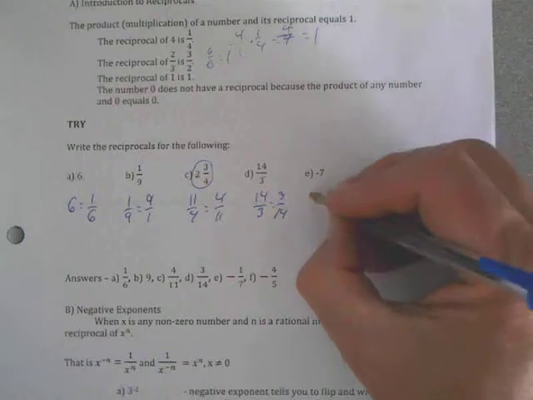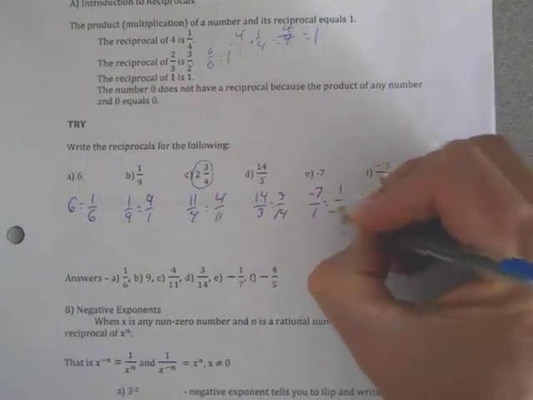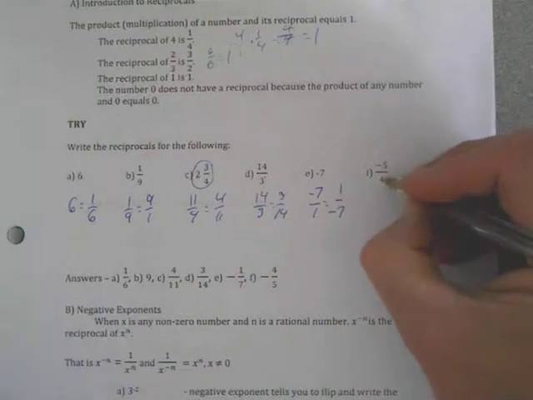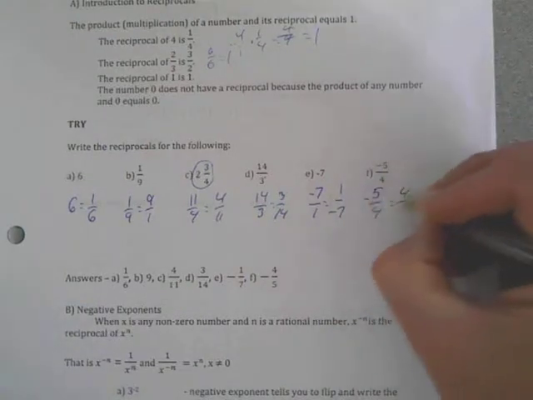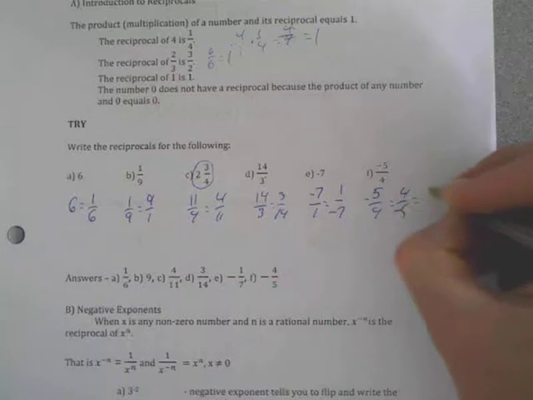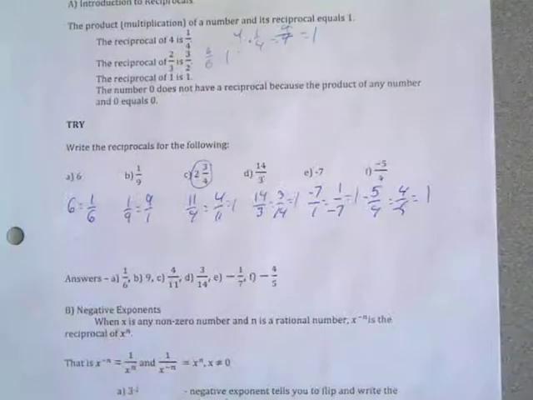Negative 7 is negative 7 over 1, which has the reciprocal 1 over negative 7. And negative 5 over 4, the reciprocal of that will be equal to 4 over negative 5. And they all equal 1. So that's what we've got to work on.